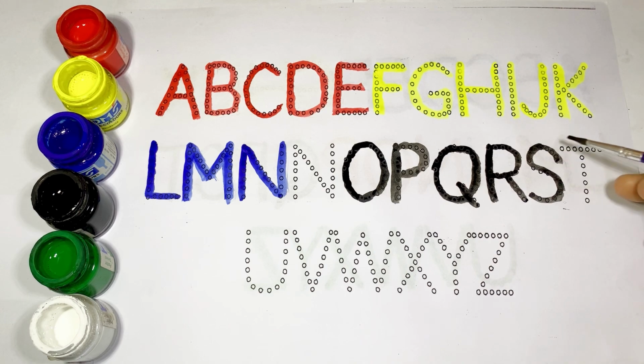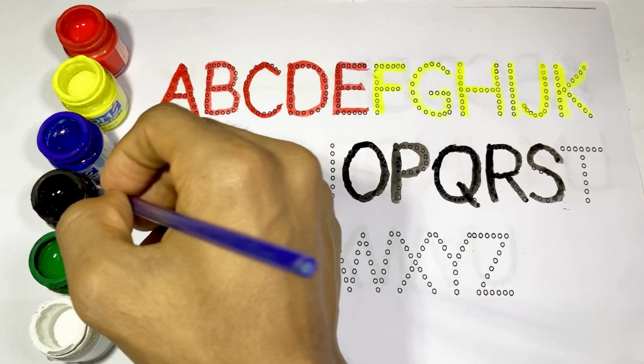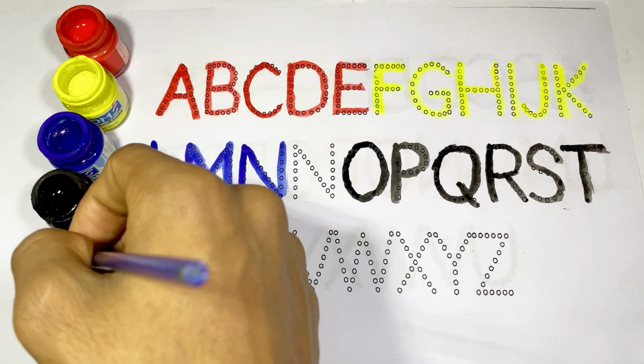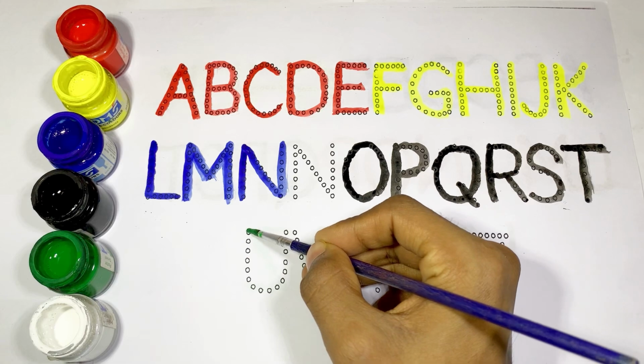S for snake. Kids again use black color and draw T. T for teacher, T for tiger. Kids, now U. U for umbrella, U for uncle. And use green color. The alphabet U.